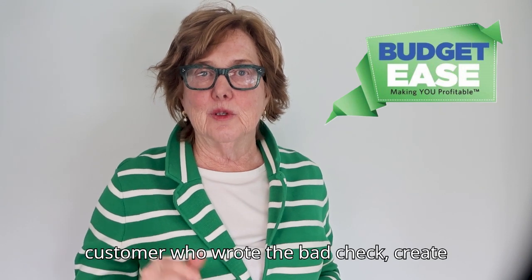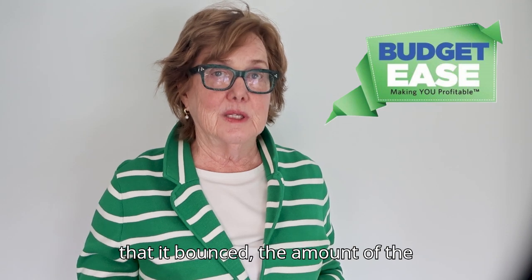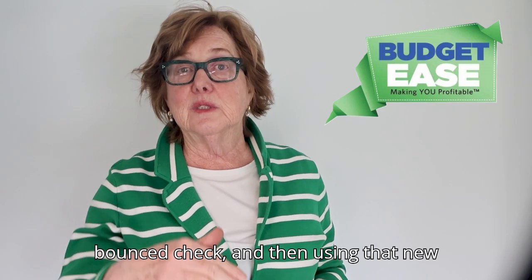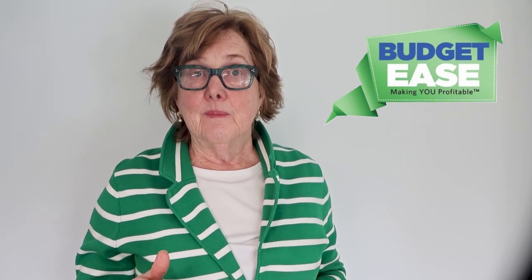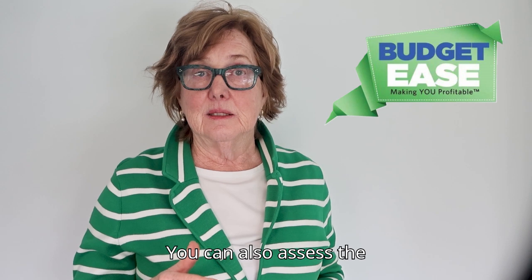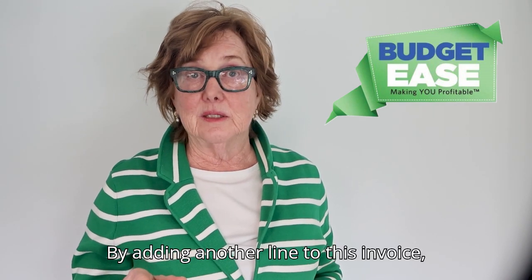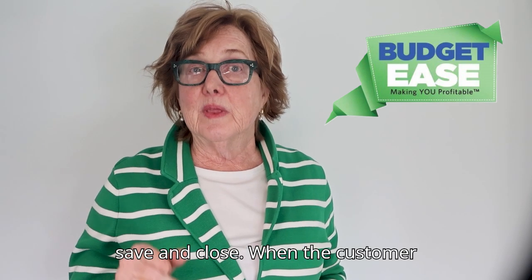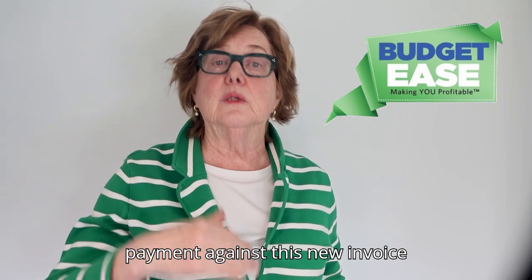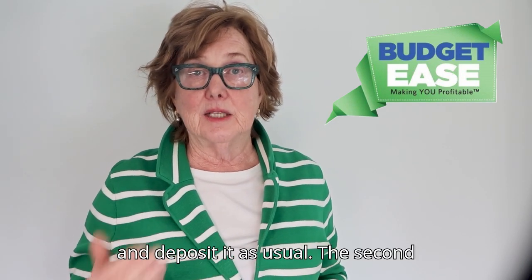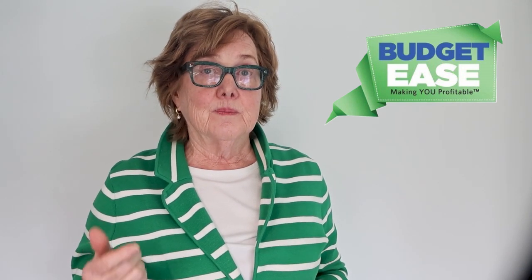Now, locate the customer who wrote the bad check, create a new invoice with the date the check bounced, the amount of the bounced check, and then using that new service item that you just added. You can also assess the customer a fee for writing a bad check by adding another line to this invoice. Save and close. When the customer resubmits the payment, receive the payment against this new invoice and deposit it as usual.